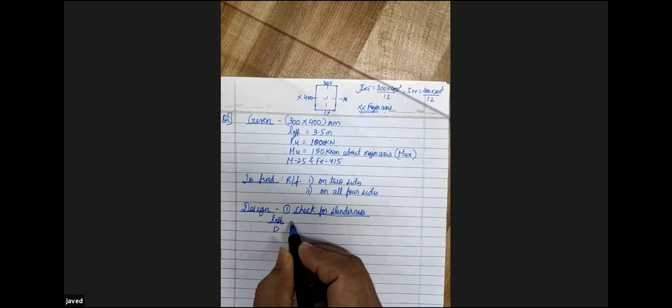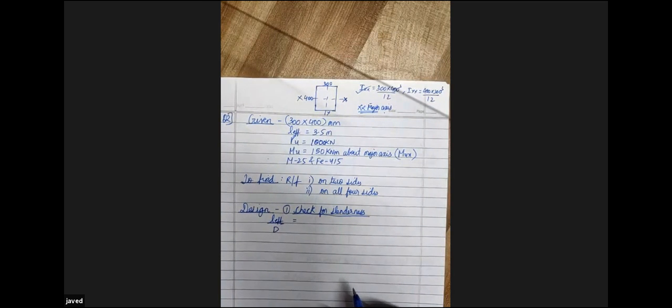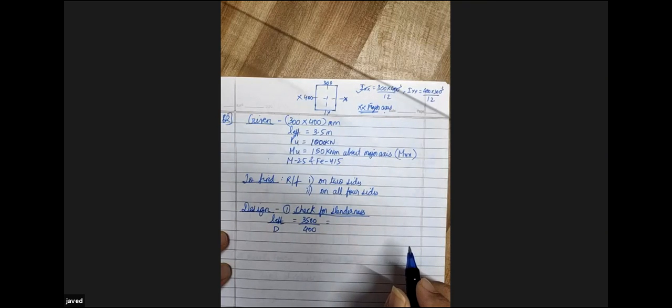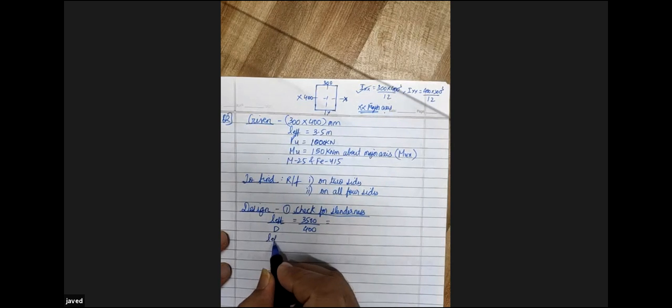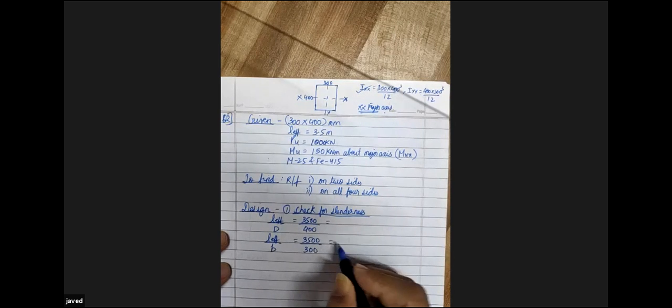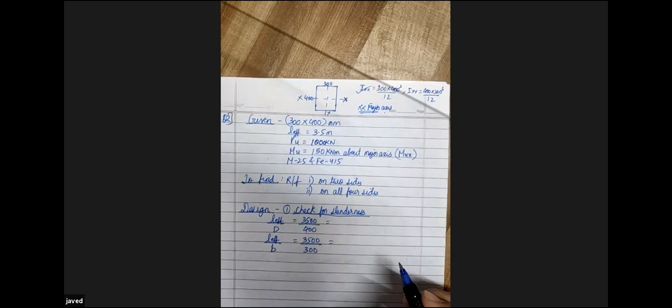ठीक है, तो slenderness L effective by D, कितना आ रहा है? दोनों भी निकालो। D is 400 and L effective by B is 300। पहला value कितना है, दूसरा value कितना है? 8.75 first value.